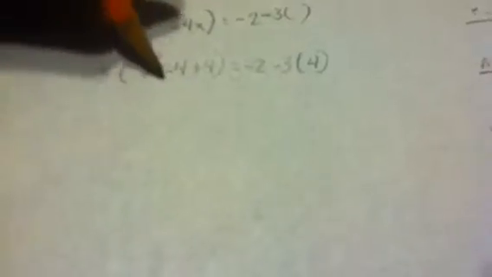So then this ends up being negative 3 times the square of x minus 2, which equals negative 3 times 4 is negative 12, minus 2 plus negative 12 is negative 14. So we have our equation negative 3 times x minus 2 squared equals negative 14. So we could graph it. It's going to turn into y equals negative 3 times x minus 2 squared plus 14.